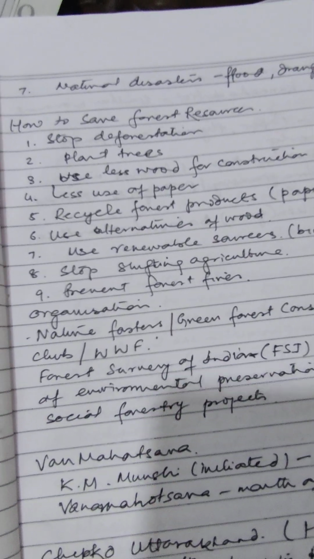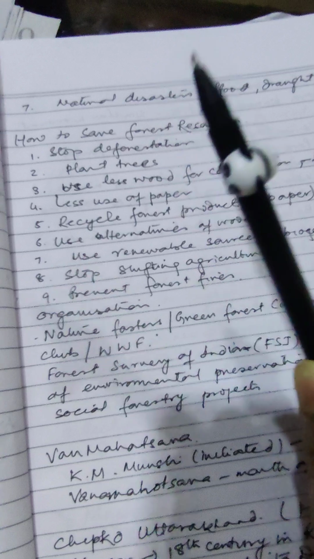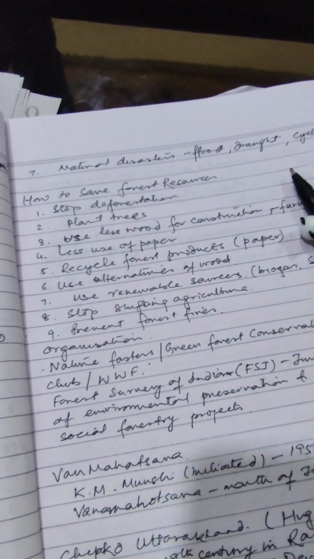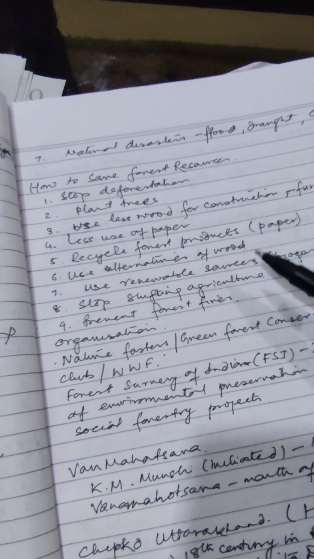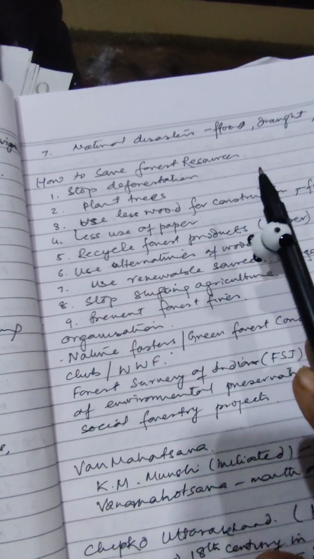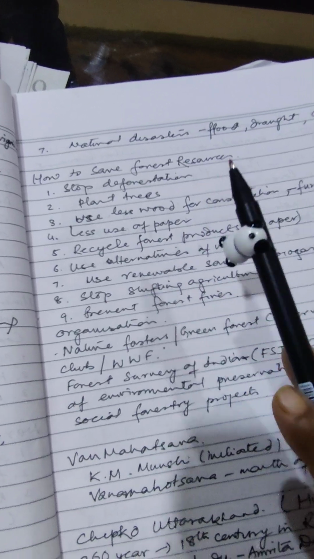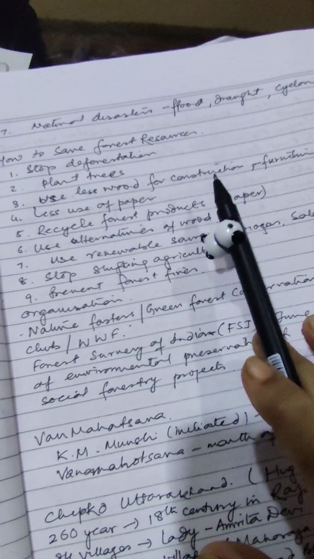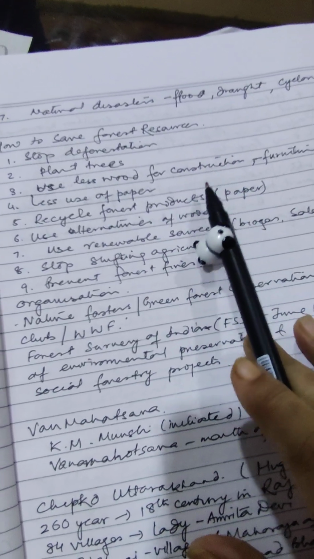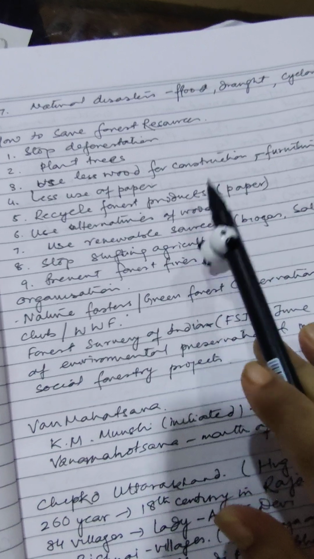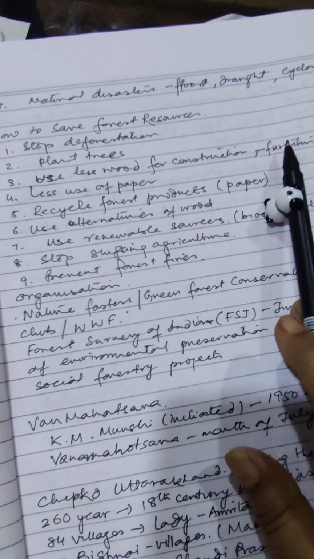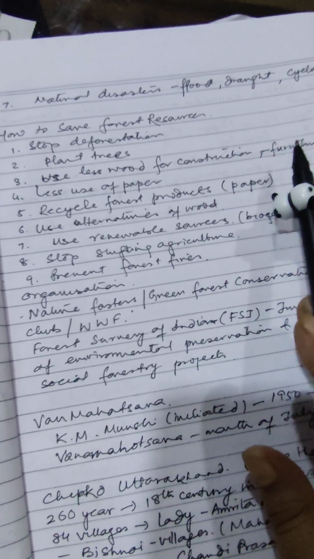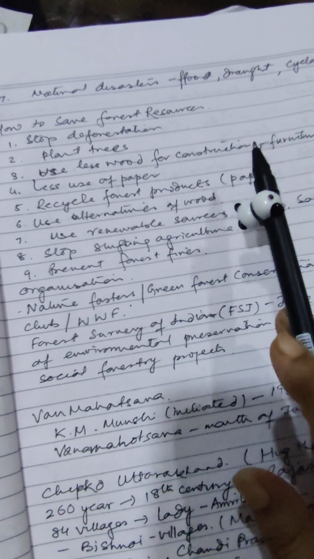How will we save the forest? First, we need to stop deforestation, and there will be some penalties for destruction or cutting of trees. This is one way of stopping deforestation. People should be aware. This is what we are trying to make you aware of, why we should stop deforestation. And we need to plant more and more trees. Trees take 10 to 15 years to become a little big, so you need to give them that time. They are natural resources, but resources do take time to build up.